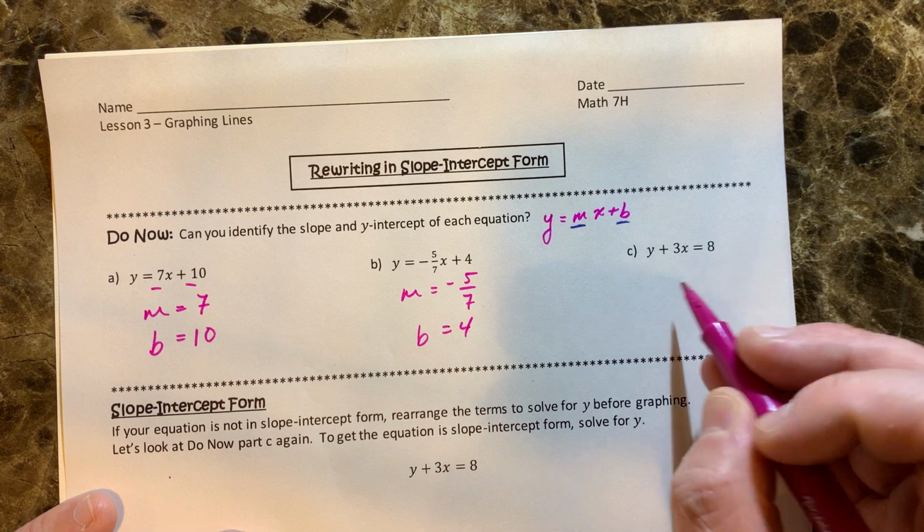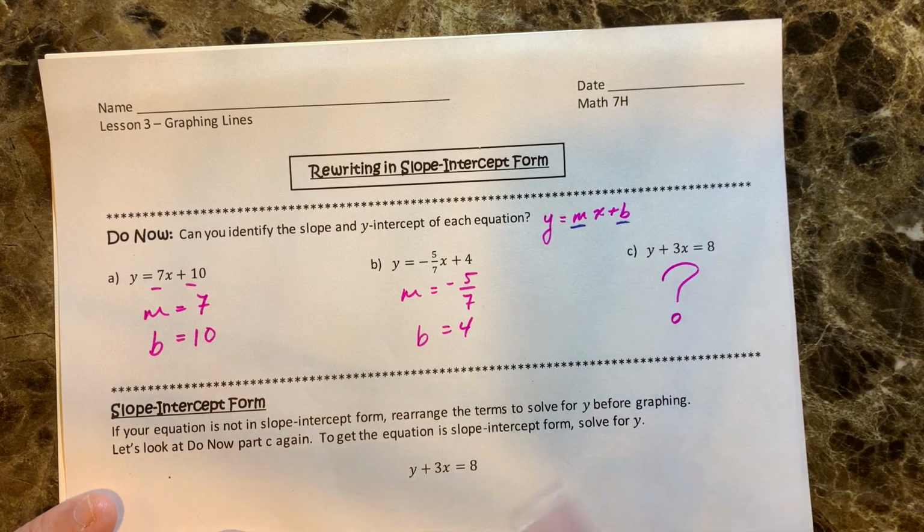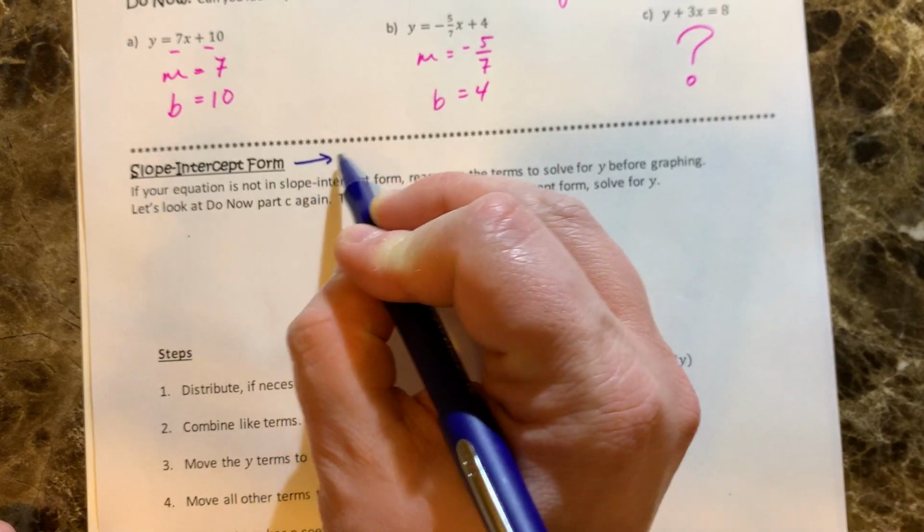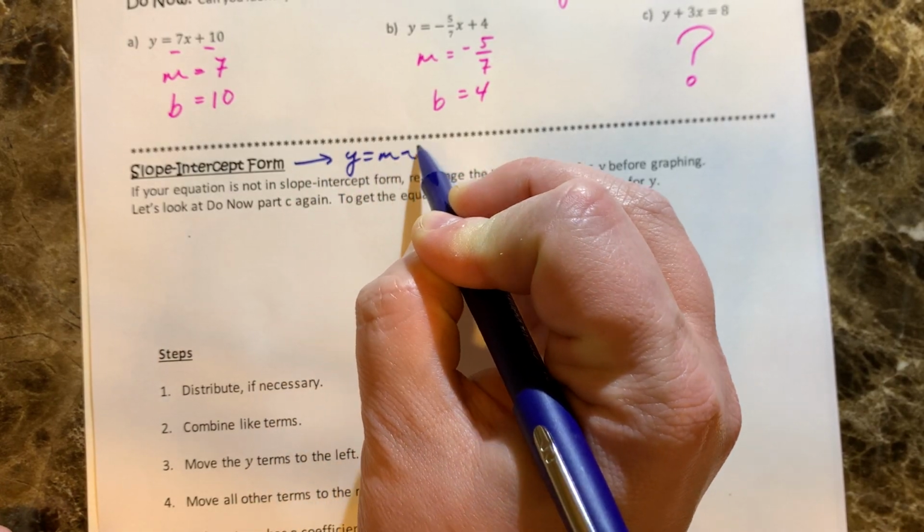Because this isn't written in that format, how are we supposed to do that? That's what we're going to talk about today. We're going to rewrite things so that they are in slope-intercept form, which is y equals mx plus b.